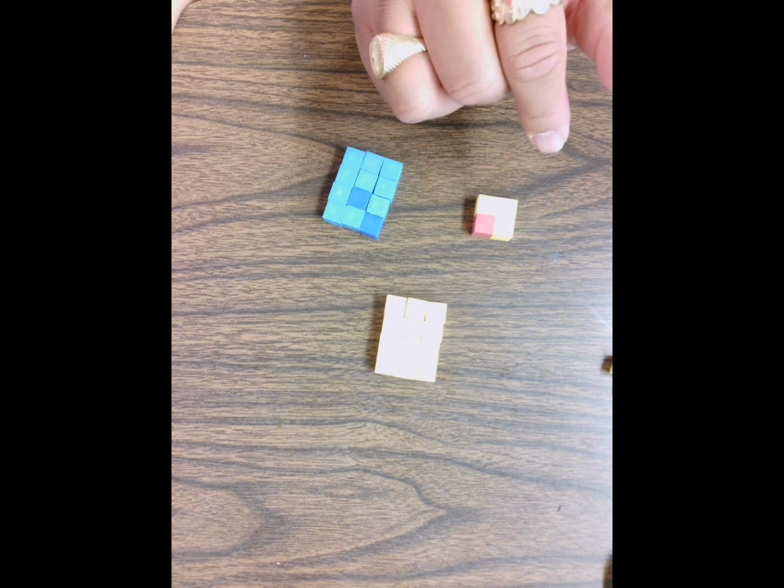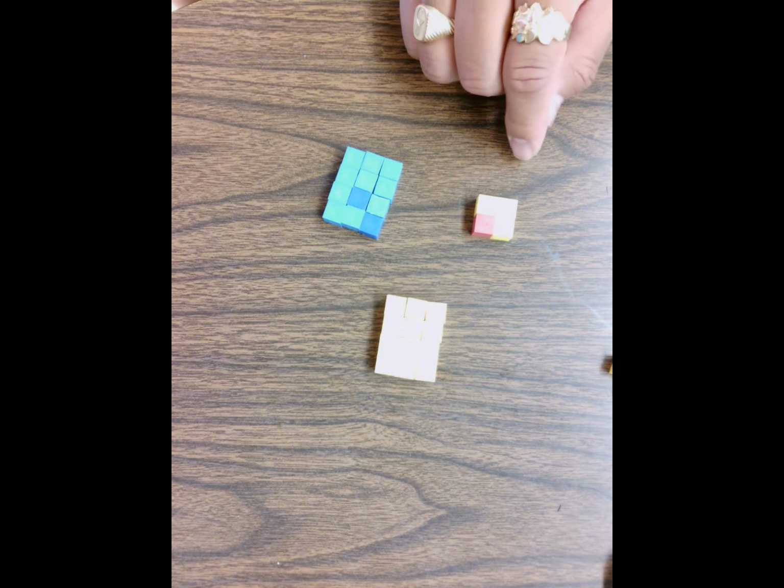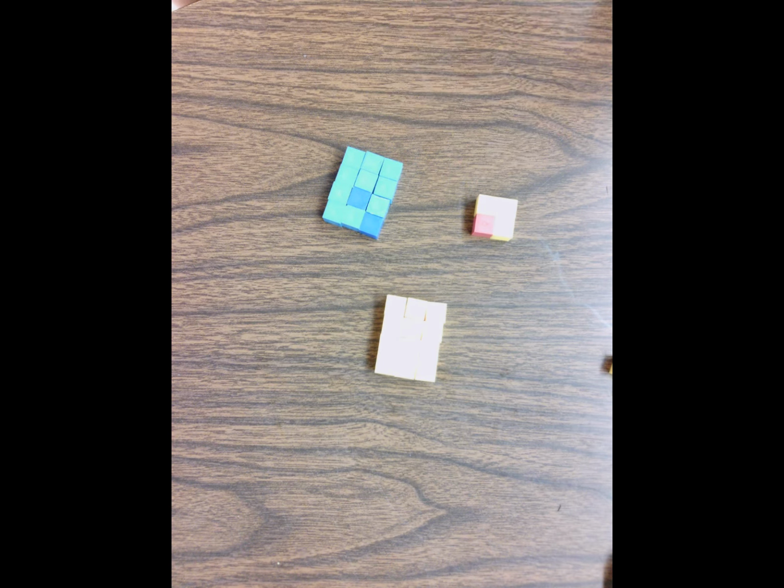It starts with the letter V. Volume. What is the volume of this? I want everyone to tell me at the same time. 1, 2, ready, go. 4. Oh, perfect and beautiful and wonderful.